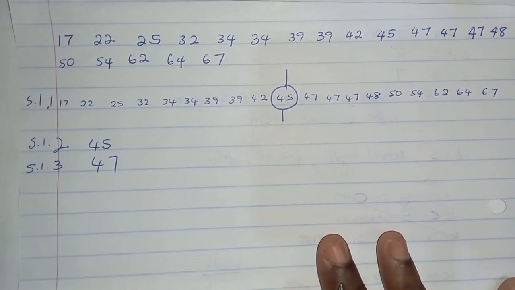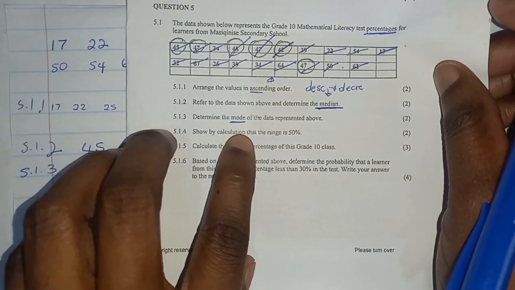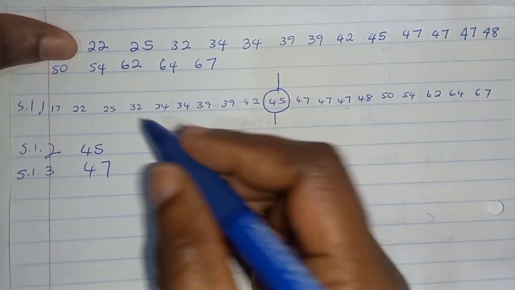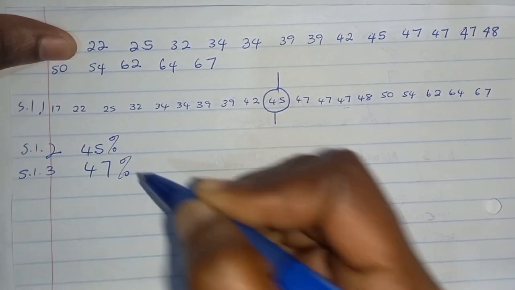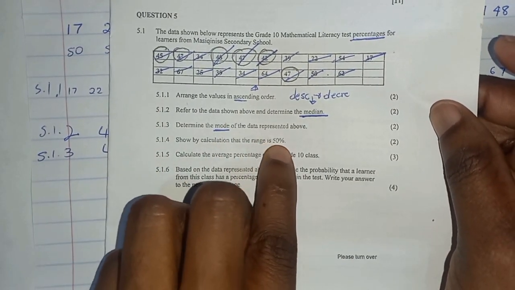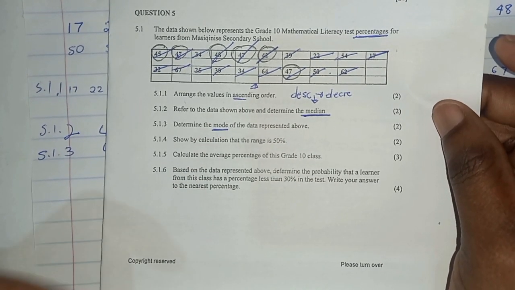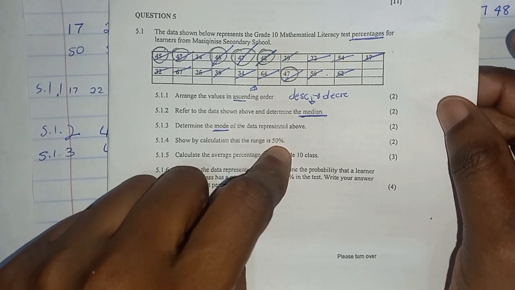47. And then we are going to show by means of calculations that the range is 50%. Now remember they had said these are percentages, right? So this was 45%, this is 47%. So now they're saying what is the range? And they're saying, hey, the answer of the range is 50%. But we want to know from you, what is the range, right? So they want us to calculate the range even though we have the answer.